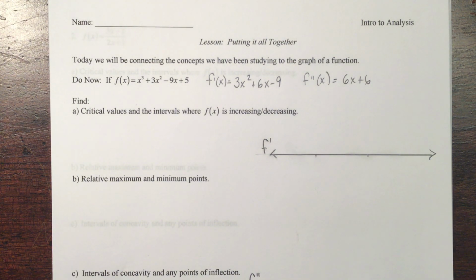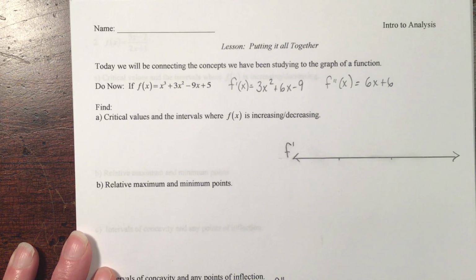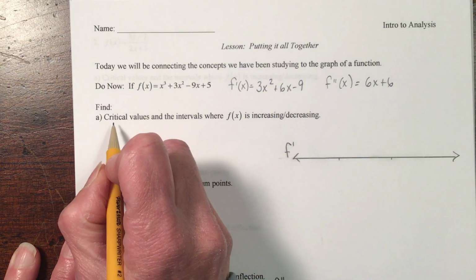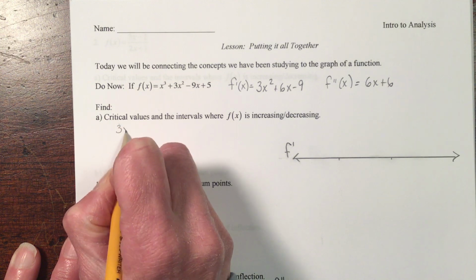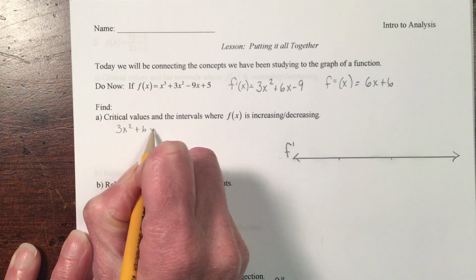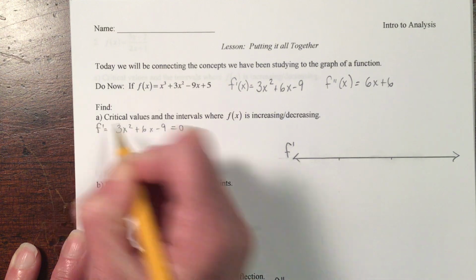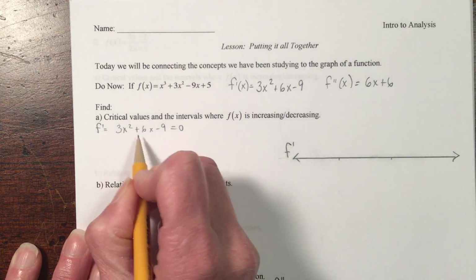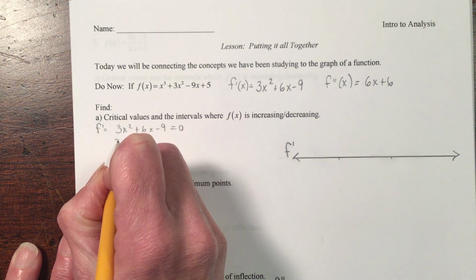So now I have these and I can just use them whenever I need to. If I want to find the critical values and the intervals where this function is increasing and decreasing, I know I'm going to be using the first derivative. And to find the critical values, I have to take the first derivative and set that equal to 0. Remember, this is your first derivative. In order to find the zeros of this function, I know I'm going to have to factor.